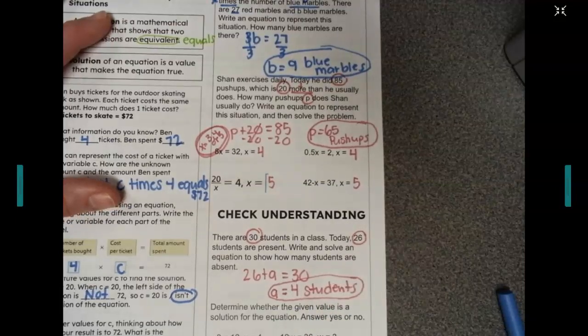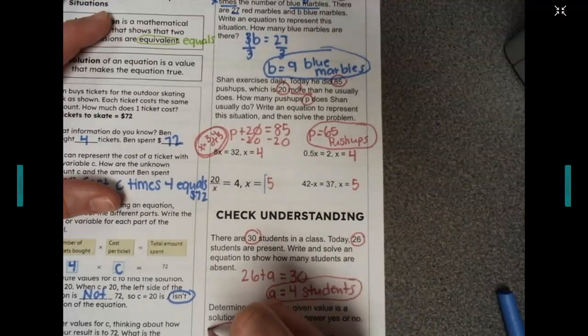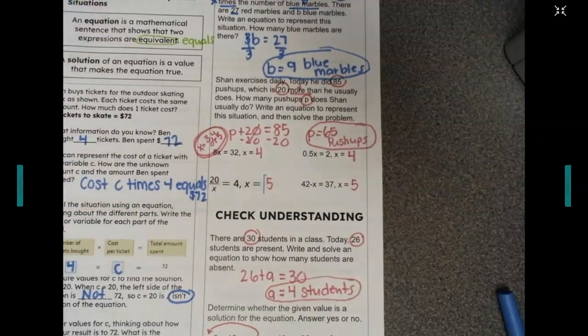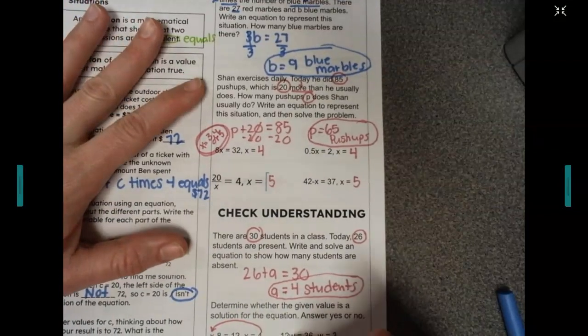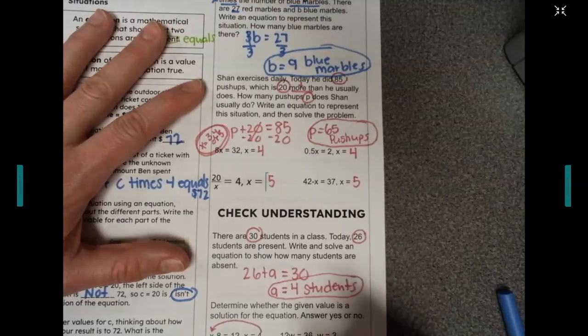Determine whether the given value is a solution for the equation. So if I put 4 in for x, is 4 minus 8, 12? The answer is no. That would give you a negative number. Let's look at this one. If I put 3 in, a letter and a number next to each other is multiplication, so 12 times 3, does that equal 36? The answer is yes.